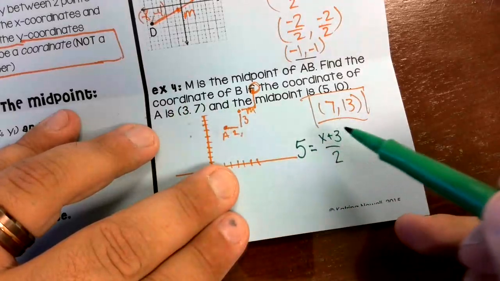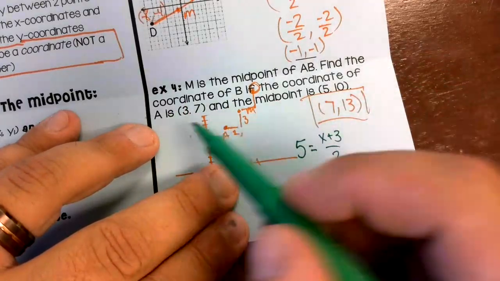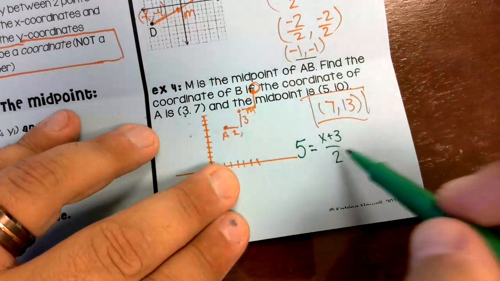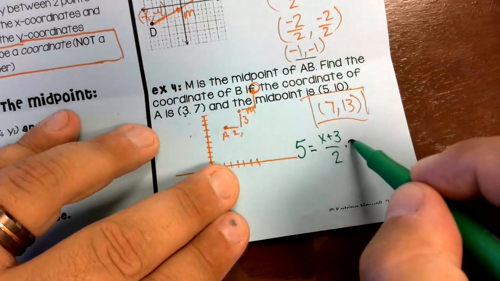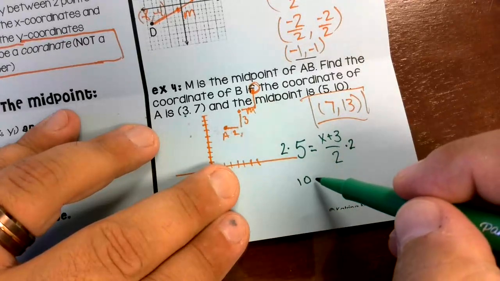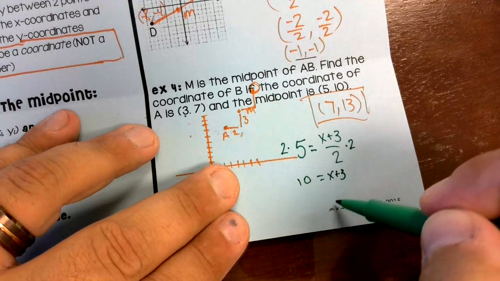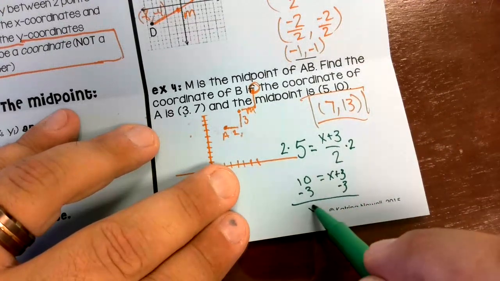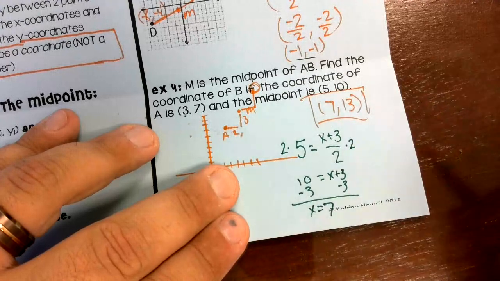I don't know what the x value is for B, that's what I'm finding. So I just plug that in. I know this one's 3. I divide by 2. Multiply by 2. Subtract 3. And I get that the x is 7, which is what I found.